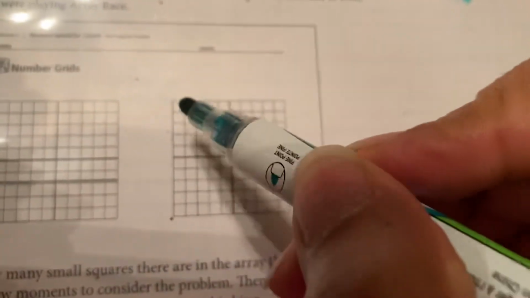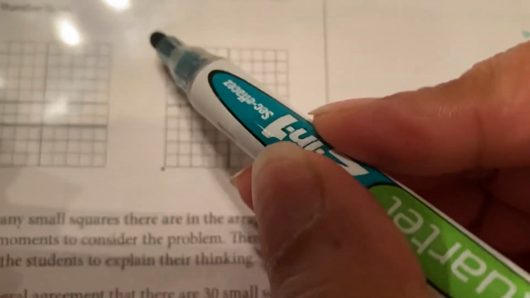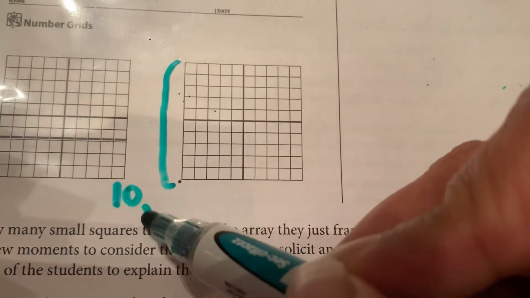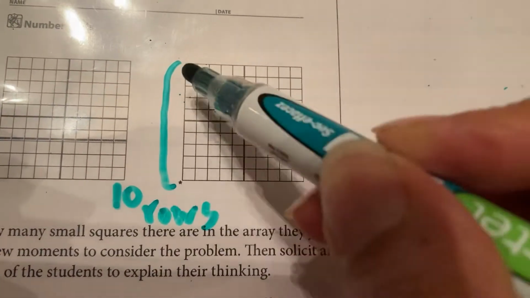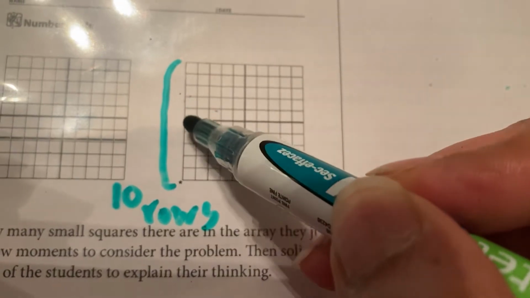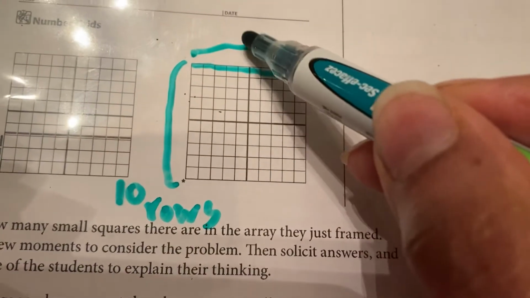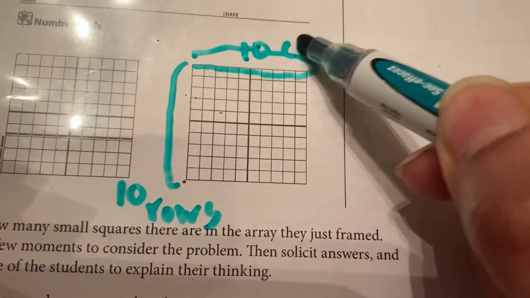So now if you count the rows, every grid would have 10 rows. 1, 2, 3, 4, 5, 6, 7, 8, 9, 10. And it would also have 10 columns.